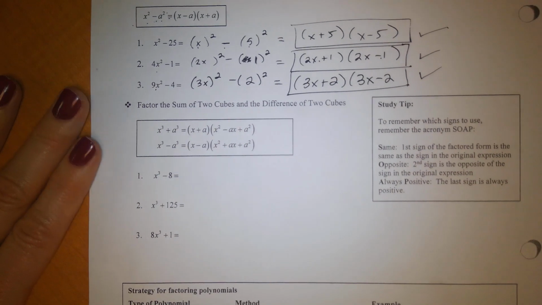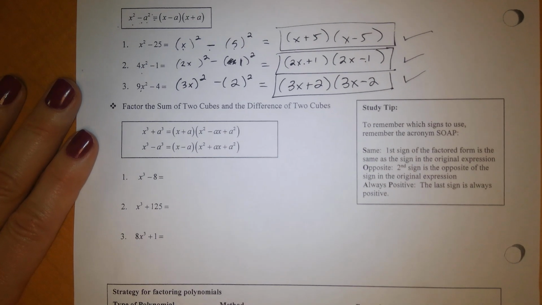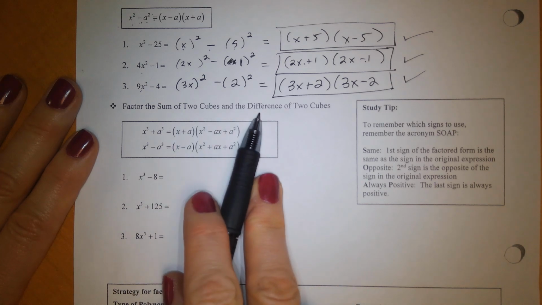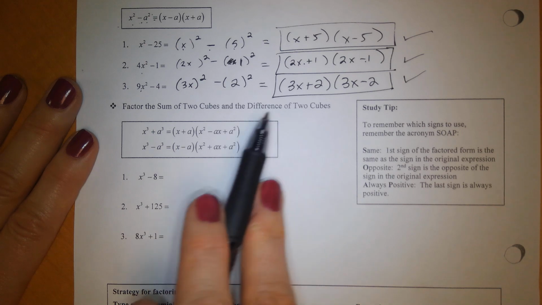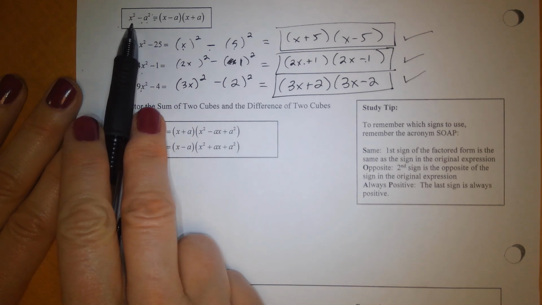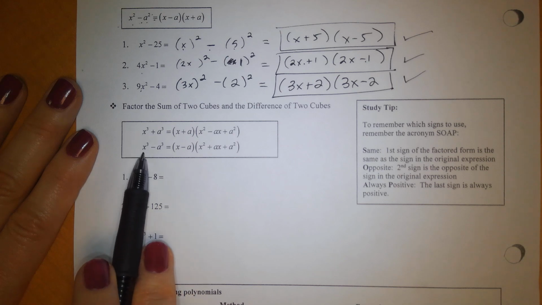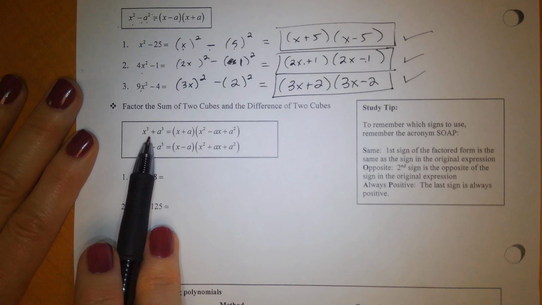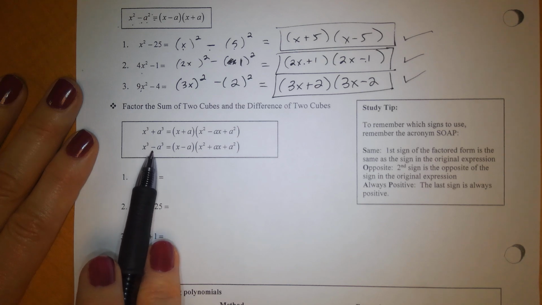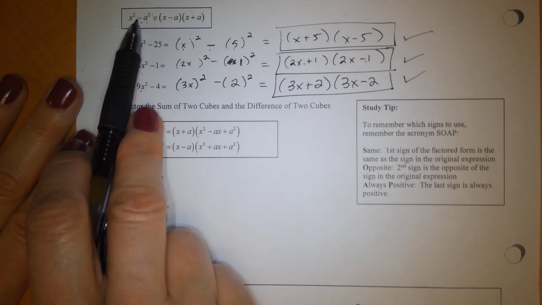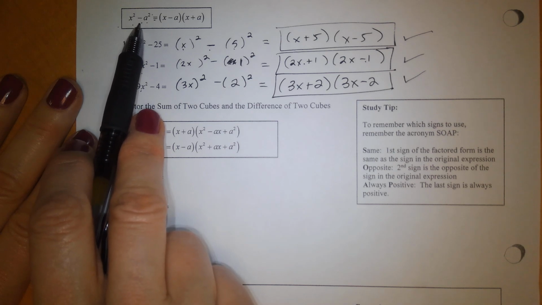Now the last group of problems we have are to factor by using the sum or the difference of cubes. So it's very similar to the difference of squares, but this time the terms are going to be cubed instead of squared. Notice that there is a formula for the sum of cubes and the difference of cubes. But up here there's only a formula for difference of squares.